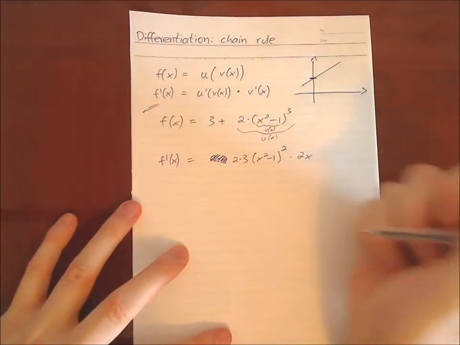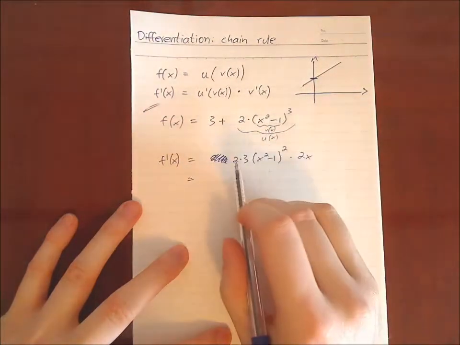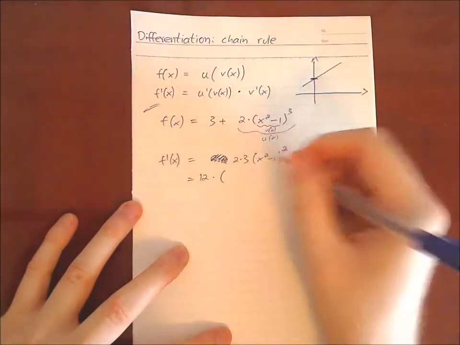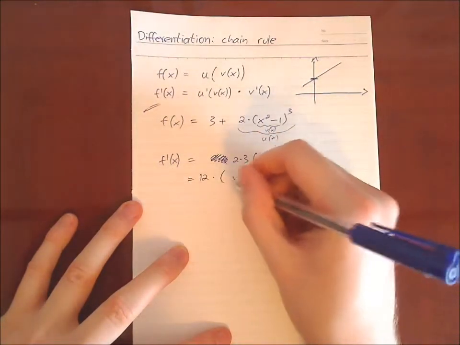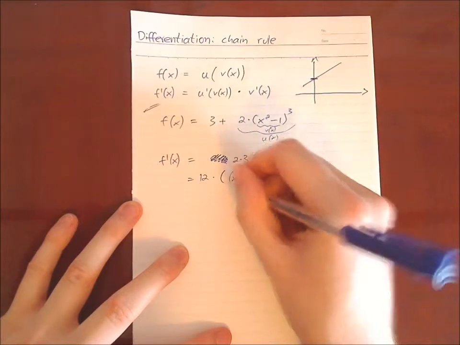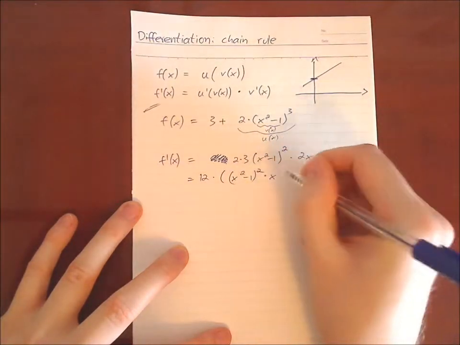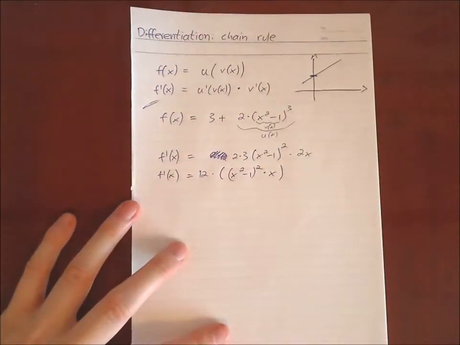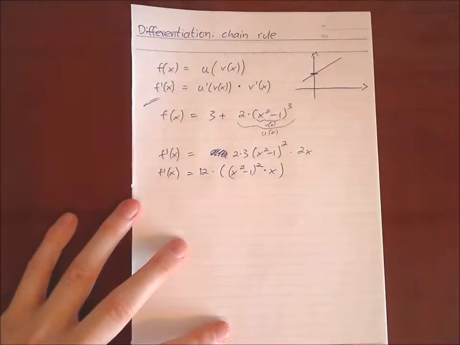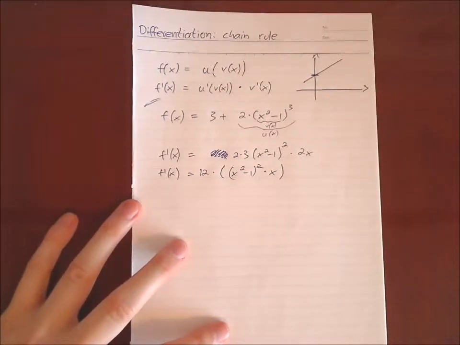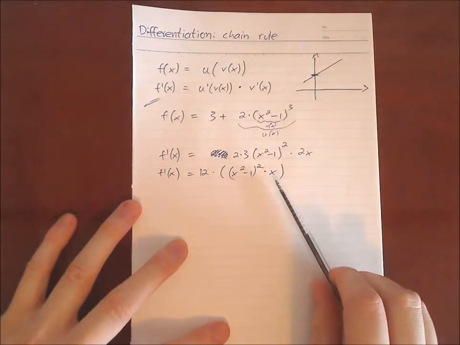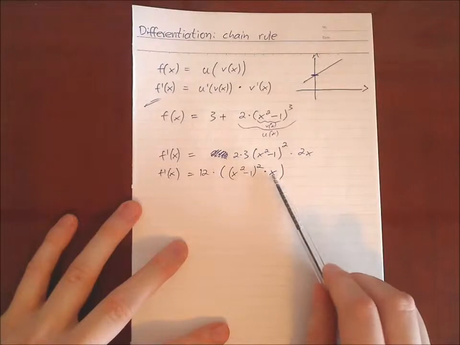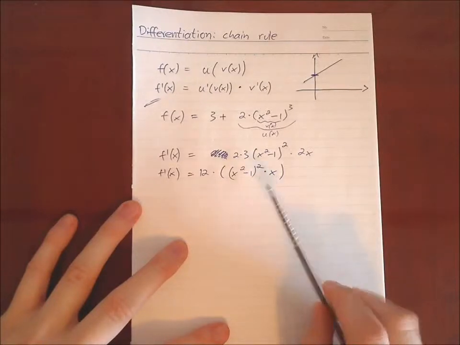And now what can we do? We can use bracket rules, we can exclude 2 times 3 is 6, times 2 is 12, so we have 12 times the inner part, x to the power of 2 minus 1, and this to the power of 2, times x. And what we're going to do now is we differentiate again, and in this exercise we see, okay, when we differentiate here again, then we not only have to use the chain rule, but we also have to use the product rule, since we have another x here.